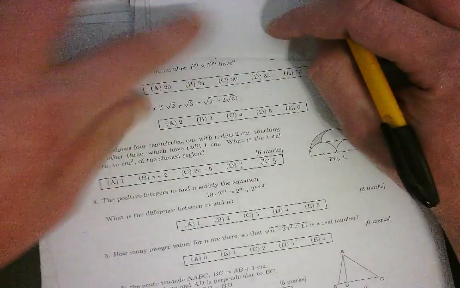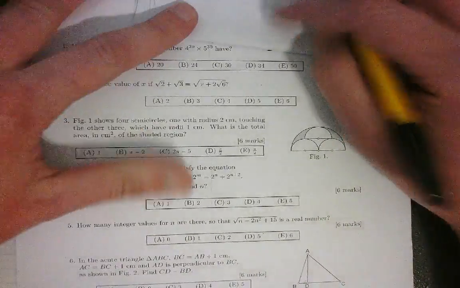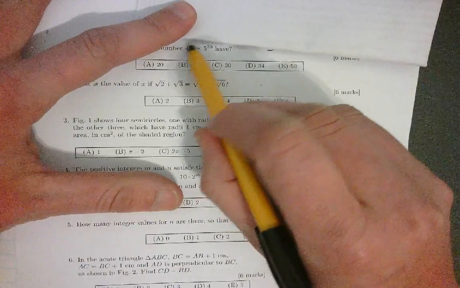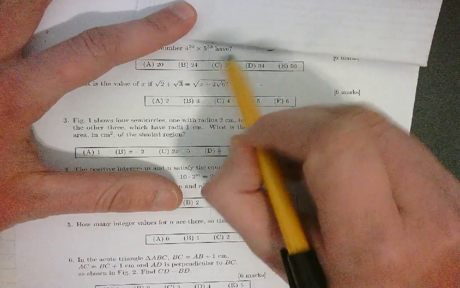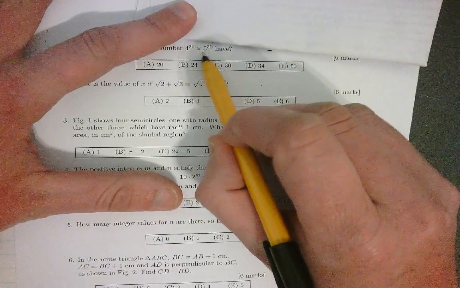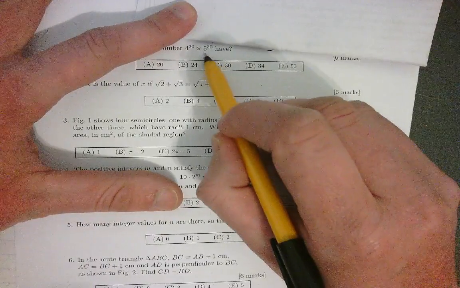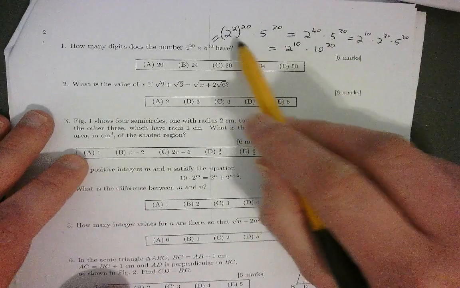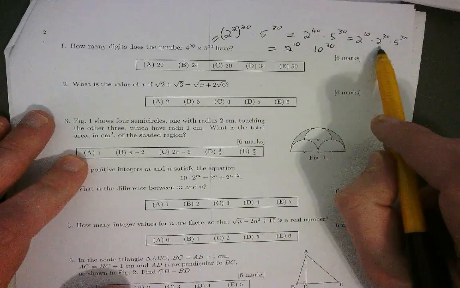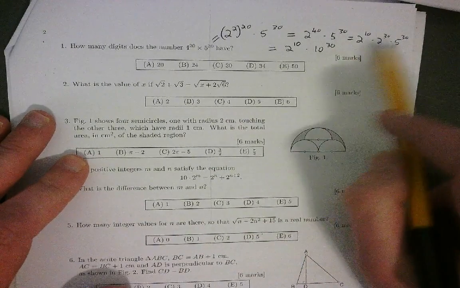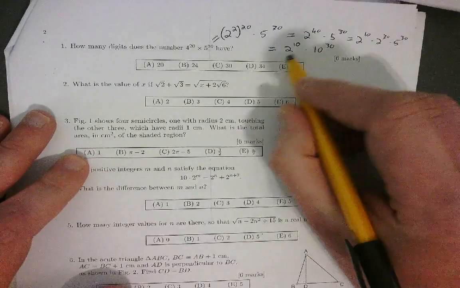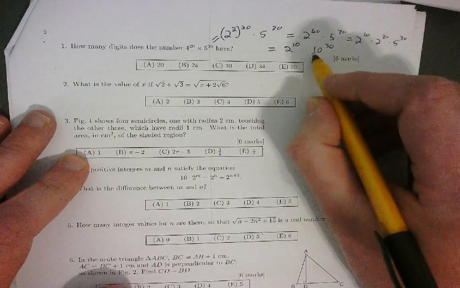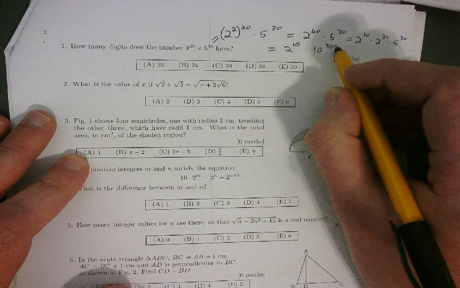For this first question, we need to combine the powers of 2 in this thing with the powers of 5 to get something that will end in a lot of zeros. Here is the full calculation if you want to pause the video and read it. But eventually we just get 2 to the power of 10 times 10 to the power of 30.